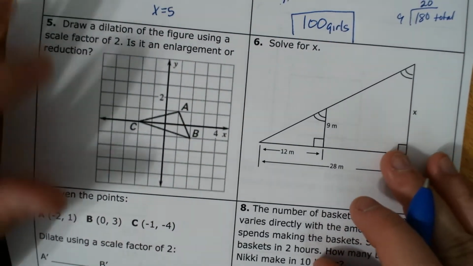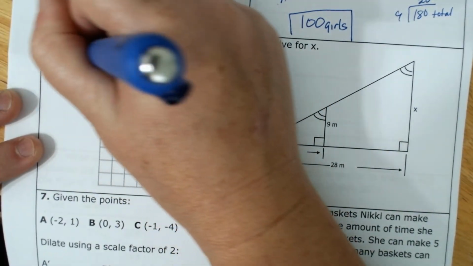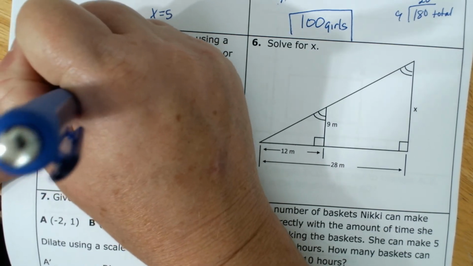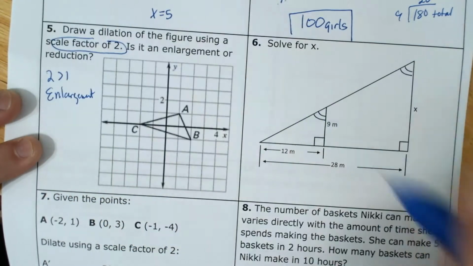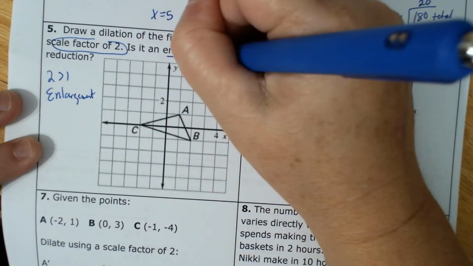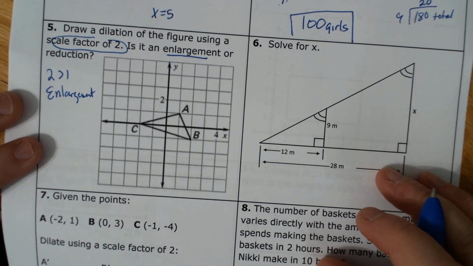Draw a dilation of the figure using a scale factor of 2. Scale factor of 2, 2 is larger than 1, so it's an enlargement. Is it enlargement or reduction? Enlargement. And it's about the origin.